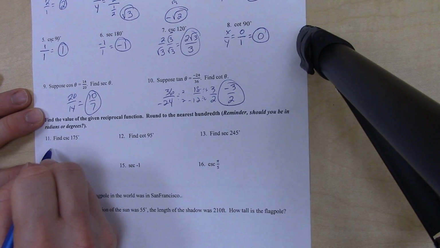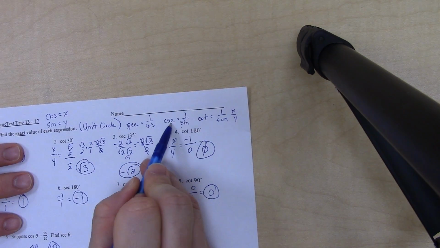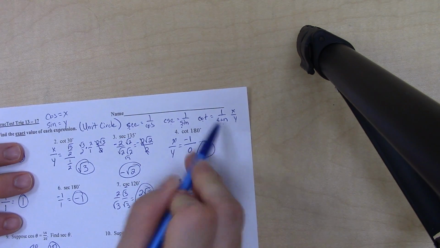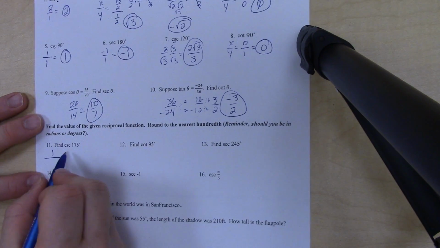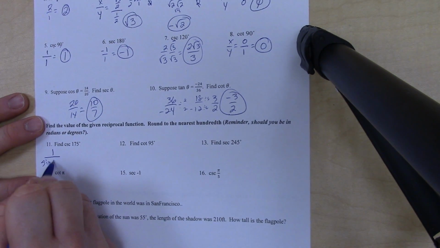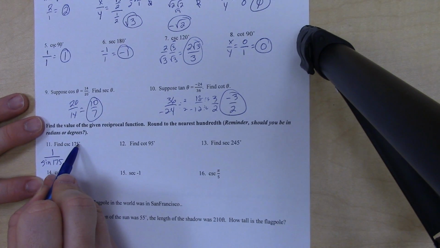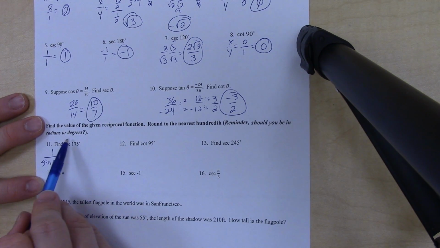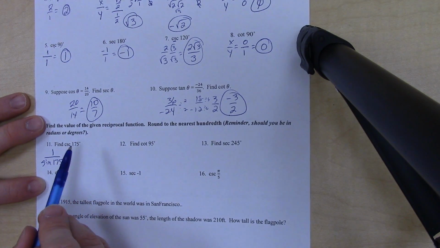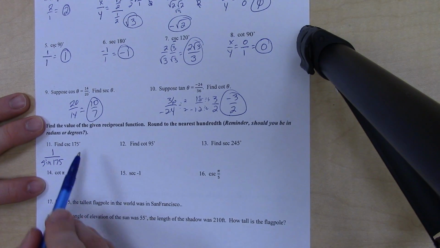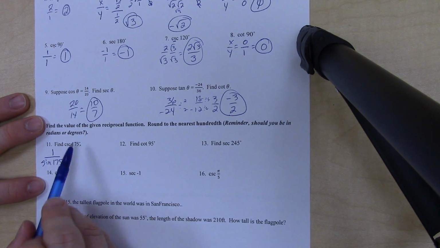For this, all this means is 1 over, we've talked about what is secant, 1 over cosine, cosecant is 1 over sine, cotangent is 1 over tangent, and I'm going to say that this is 1 over sine of 175. It's degrees, and I have a little reminder here, you should be in radians or degrees. You need to determine that.